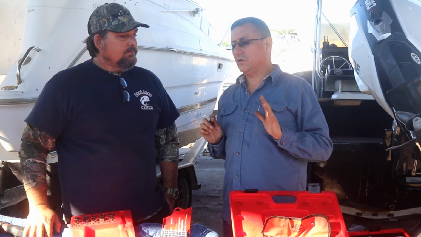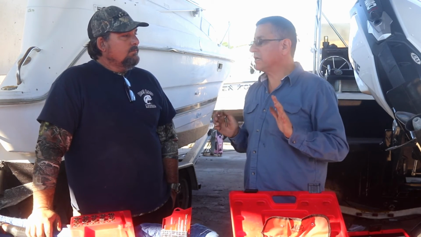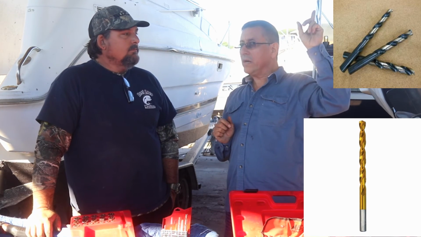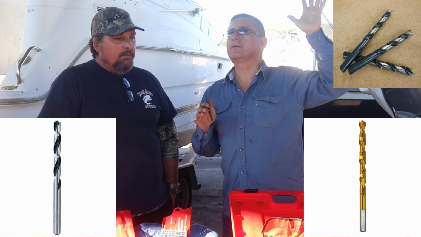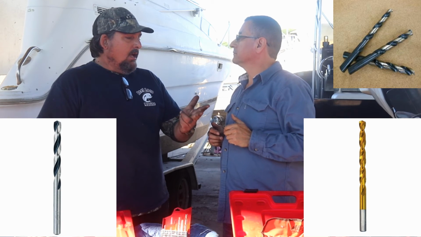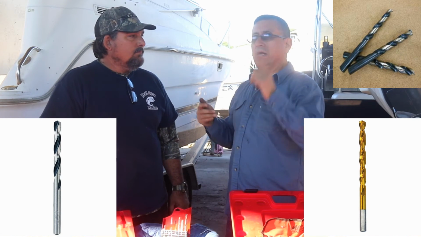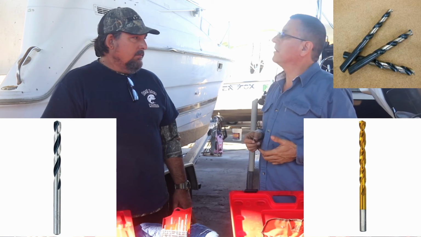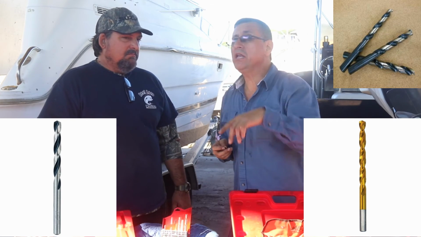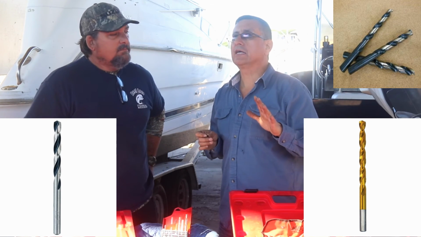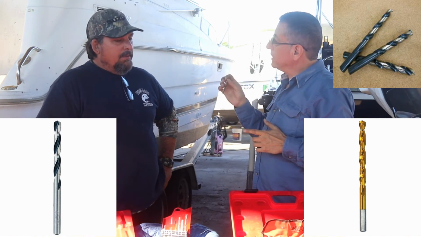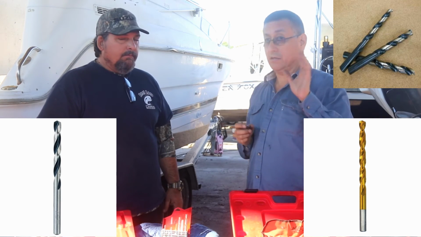For information, we found three colors of drill bits in the market: the black ones, which they call black and gold, the yellow ones, which are titanium, and the white ones, like a steel color, which are cobalt. The black ones are for hard metal. The yellow ones are for aluminum, plastic, and soft metals. Cobalt you can use for stainless steel, and for hard metal too. But the black and gold is the strongest one. It's clear, my friends.